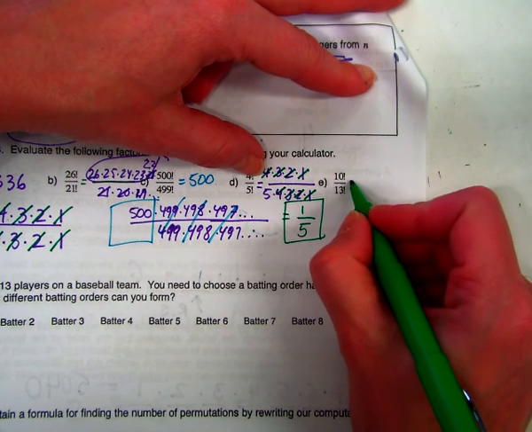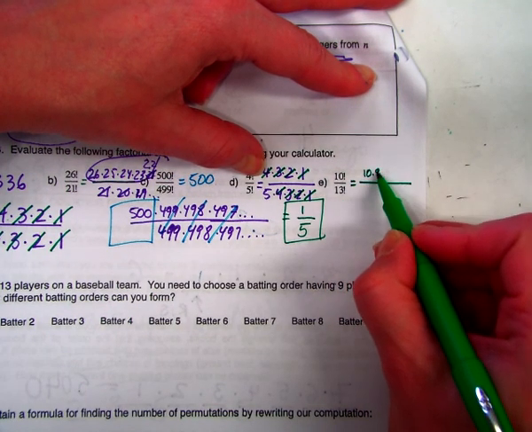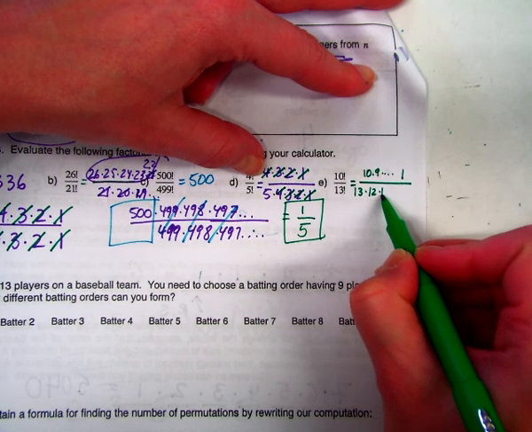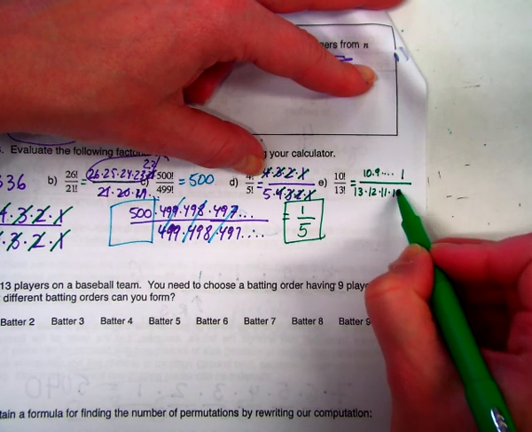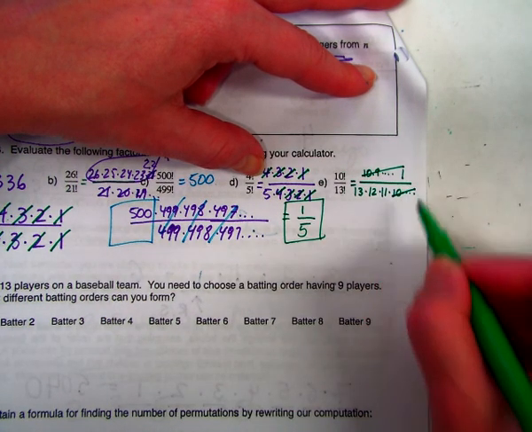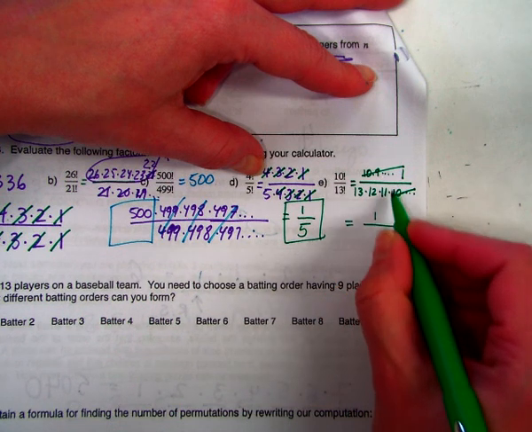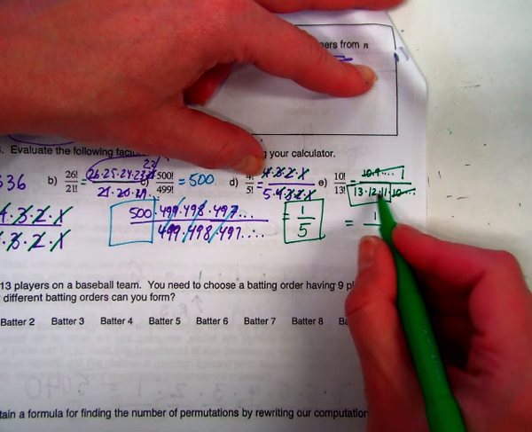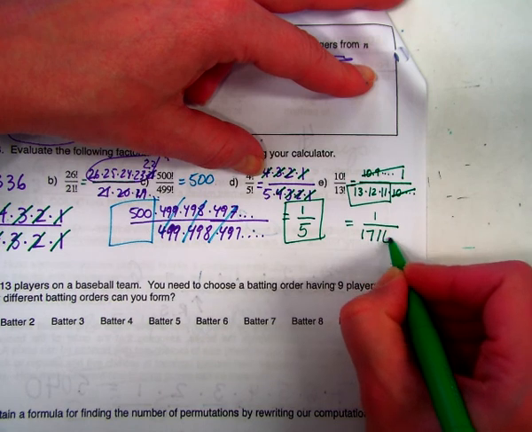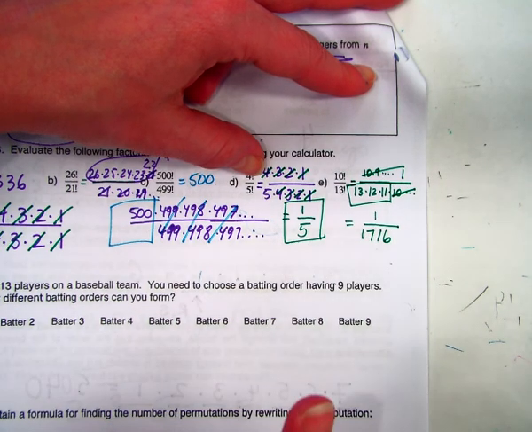Last one. What's going to cancel? This one is 10 times 9 all the way up to 1. This is 13 times 12 times 11 times 10. What's going to cancel here? Everything after 11. So we have 1 over, what's 13 times 12 times 11? It's 1,716 as your answer.